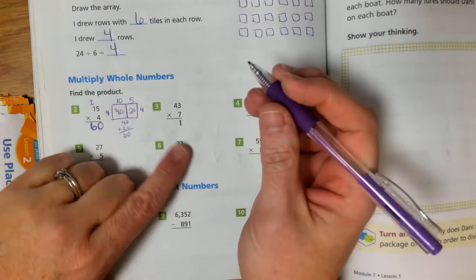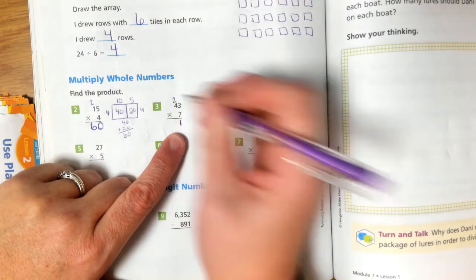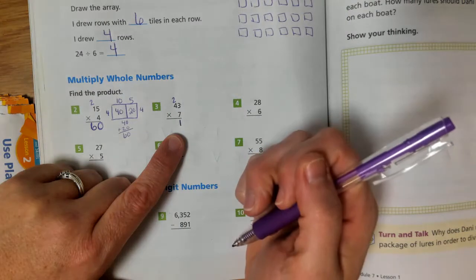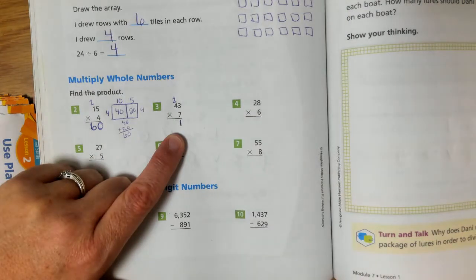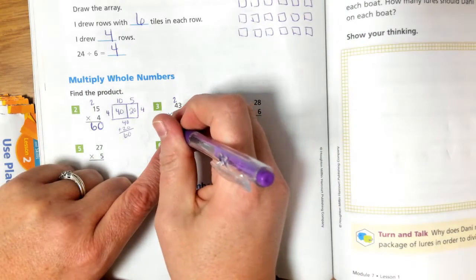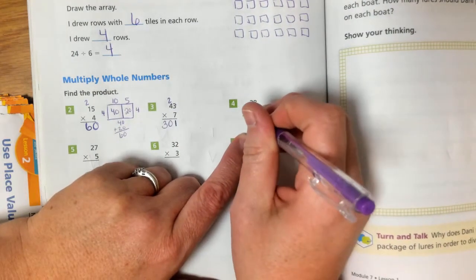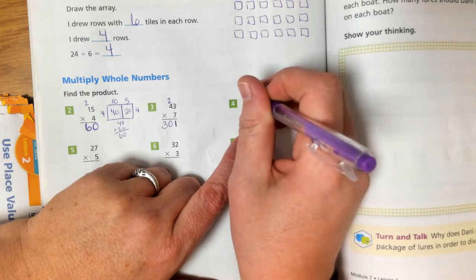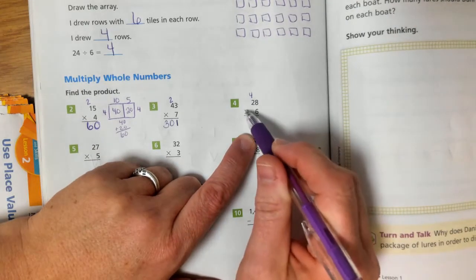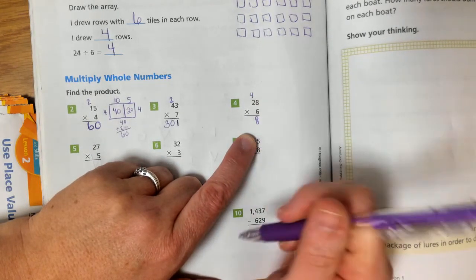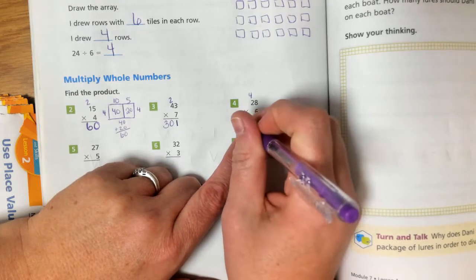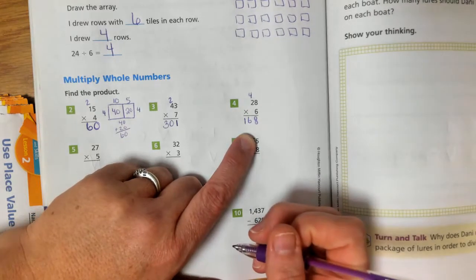So we put a 1 down in our ones place and we group our 2 in the tens. 4 times 7 is 28. 28 plus 2 is 30. So 301. 8 times 6 is 48. We put our 8 in the ones place, regroup our 4. 2 times 6 is 12. 12 plus 4 is 16. 168.